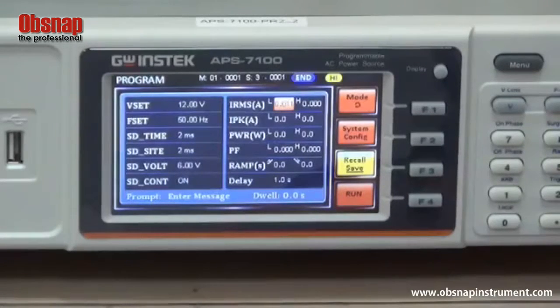Turn knob to IRMS AH. Press Enter. Input 0.012 and press Enter to set the ceiling for the IRMS as 12 milliamp. Next, set delay and execution time.